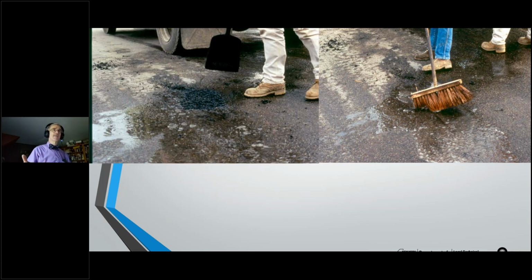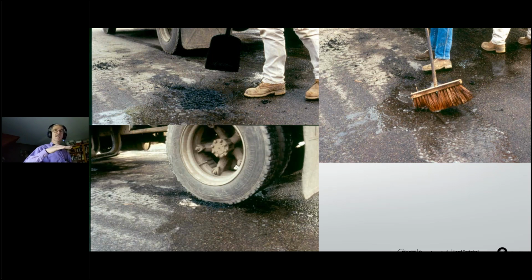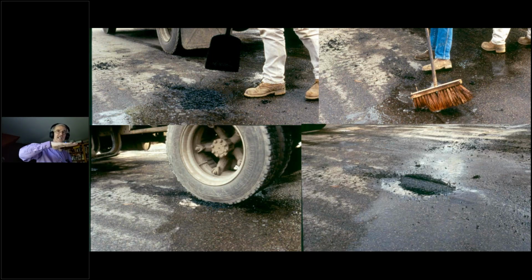You throw your patch material in, a little extra isn't going to hurt, because when you're done, you roll over it with your truck tire, and that truck tire actually activates the polymer. And to do it right, you want it slightly above the surface, but not much. Obviously if it's too high, the plows are going to take it right back off. But if you do this properly, that patch should last. You should have 80 to 90% of your patches last for the whole season.